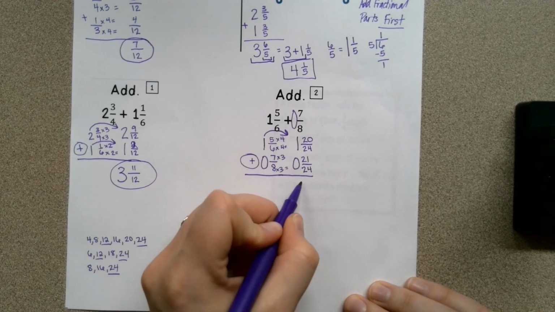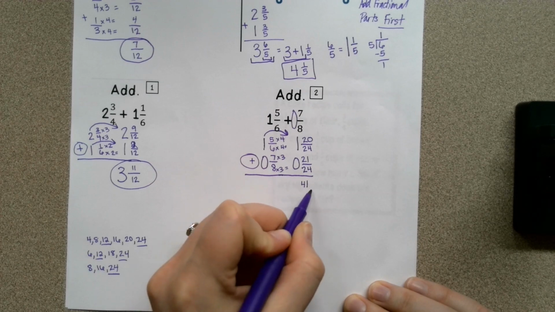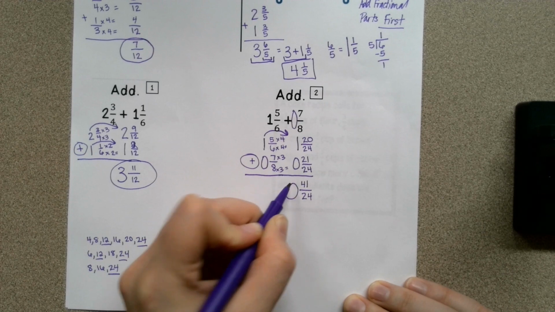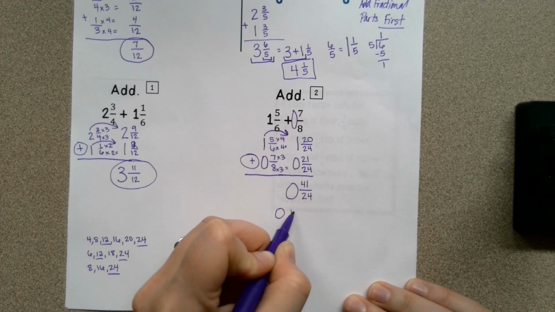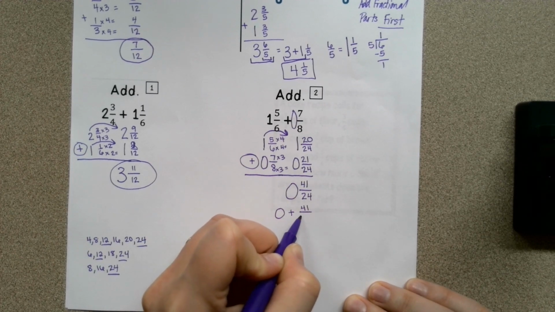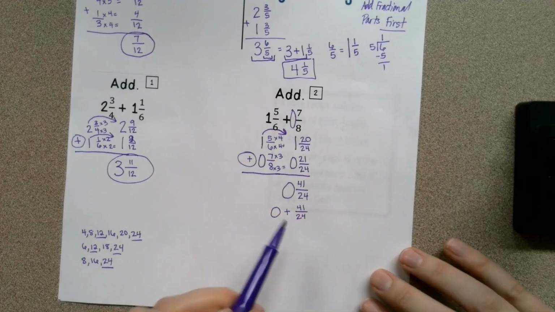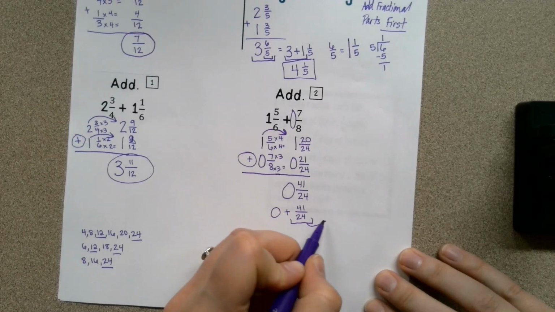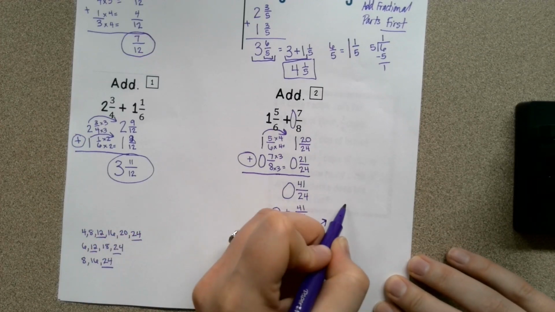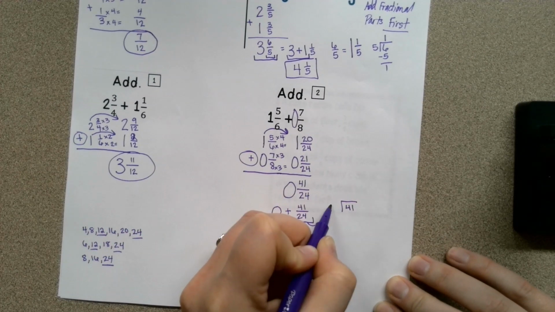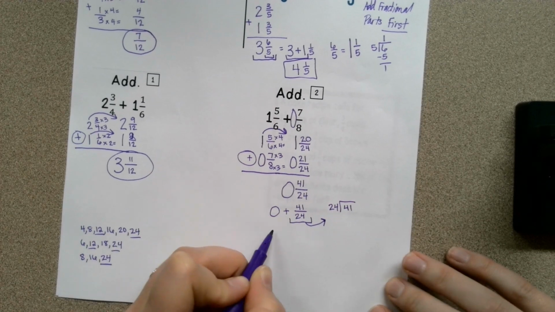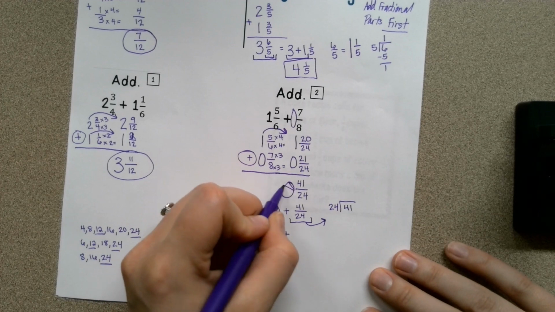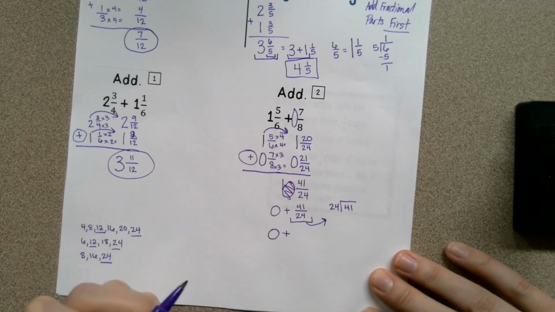20 plus 21 gives us 41 out of the 24. 1 plus 0 is 1. So we have 1 plus this 41 24ths. However, this part of it is top heavy, so we need to simplify it by doing topsy in the boxy before we add it to that 1. That is a 1, because 1 plus 0 is 1.